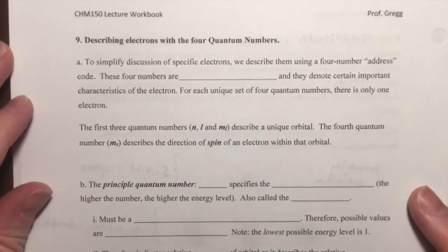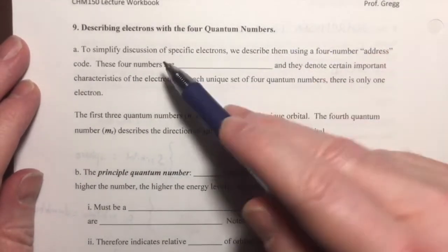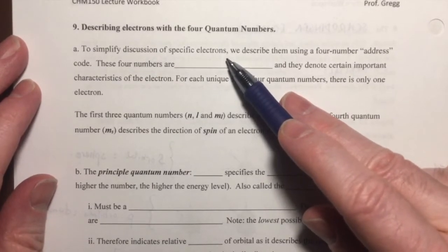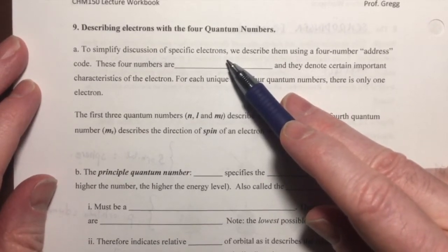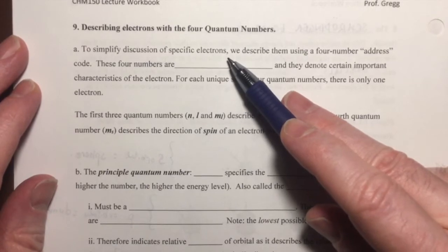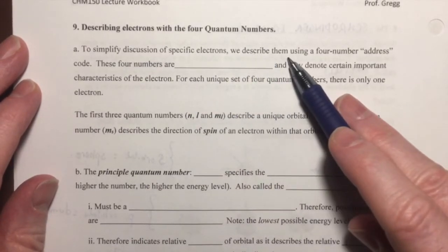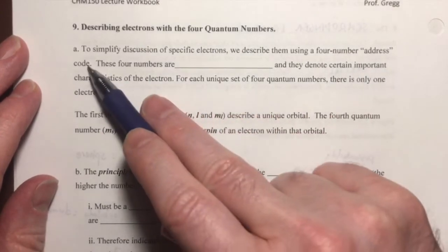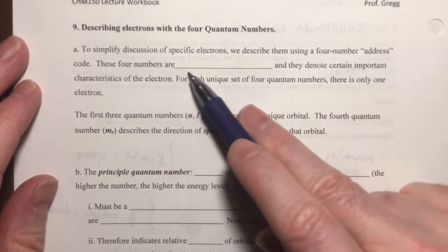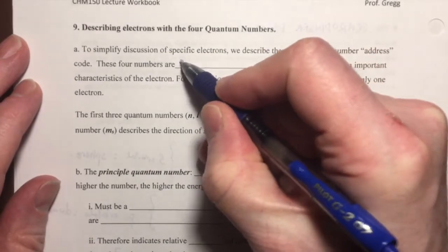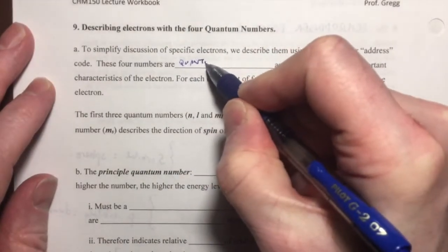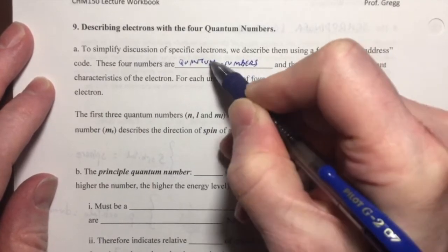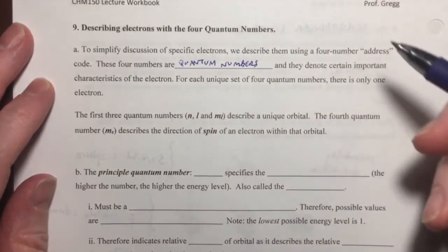So on the next page, to simplify discussion of specific electrons, we want to talk about which electrons specifically in a particular orbital. And in order to do that, we need to describe them, the electrons, using a 4-number address code. And these 4 numbers are called quantum numbers.